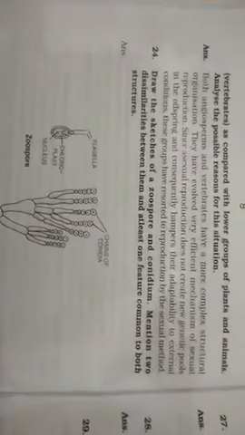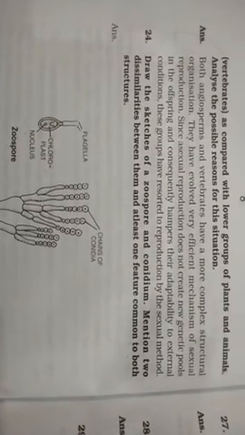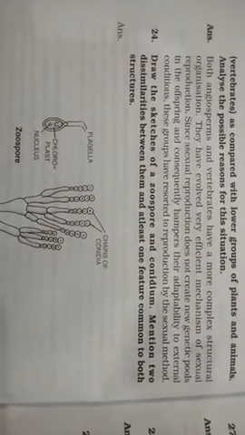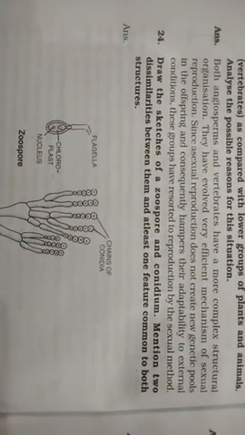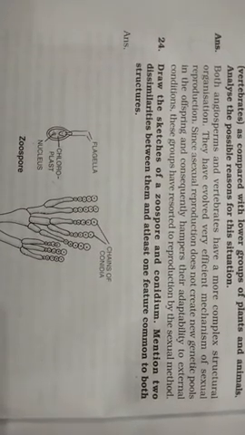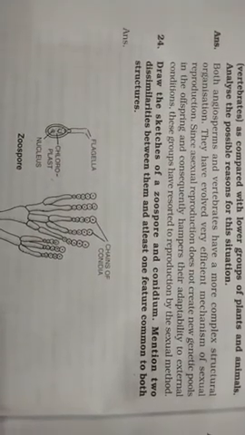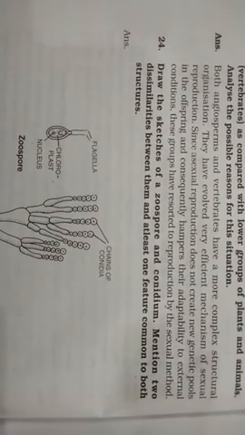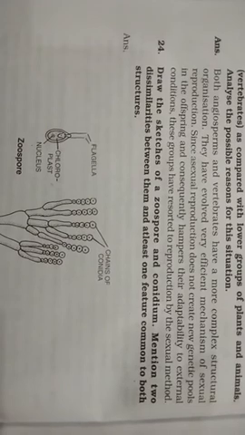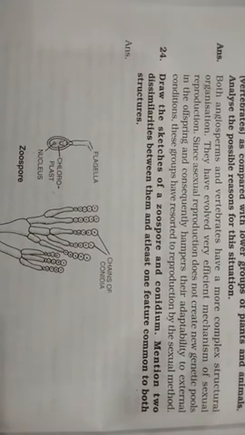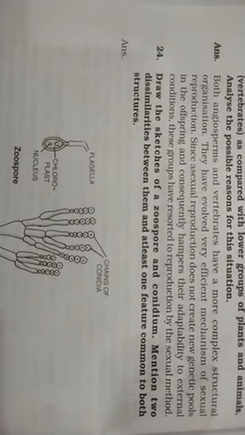Focus it properly. Or invertebrates as compared with lower groups of plants and animals. Analyze the possibilities and reasons for this situation. Both angiosperms and vertebrates have a more complex structural organization, and they have evolved very efficient mechanisms of sexual reproduction. Since asexual reproduction does not create new genetic pools in the offspring and consequently hampers their adaptability to external conditions, these groups have resorted to reproduction by the sexual method.